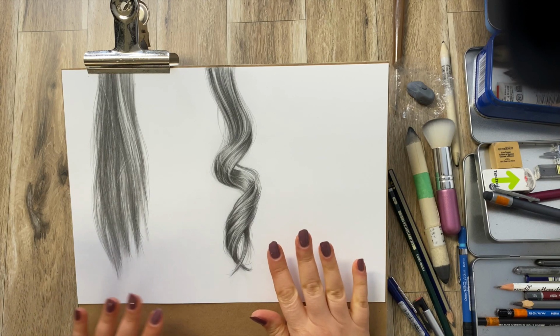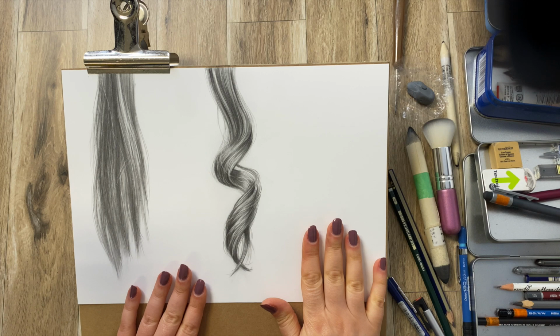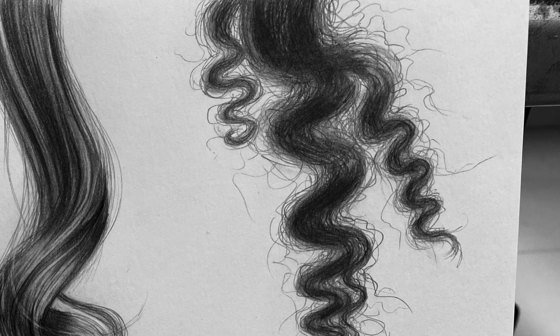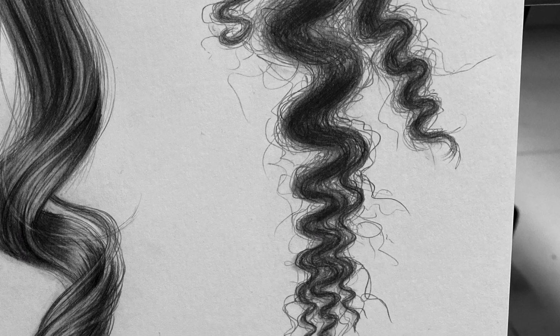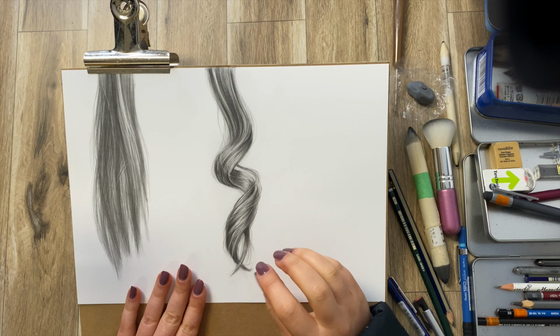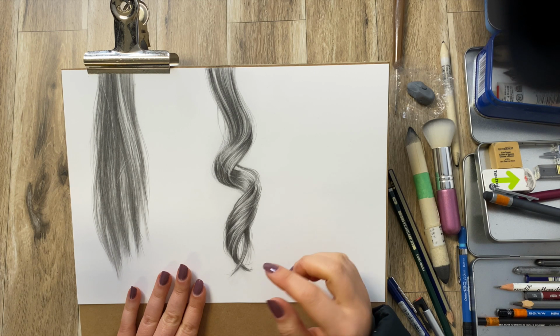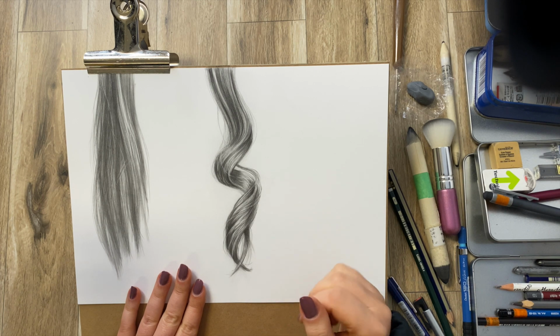Okay, now let's move on to the third type of hair texture, and that's very curly, very kinky type of hair. If you guys are interested in any of the names of the materials that I use, I will leave some links underneath the video so you can go and check them out.